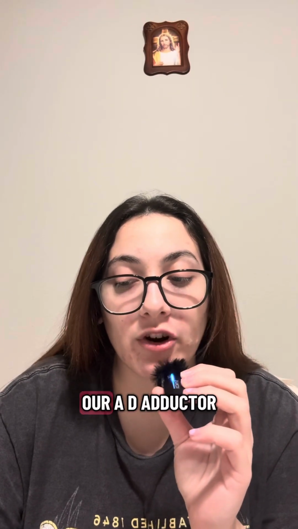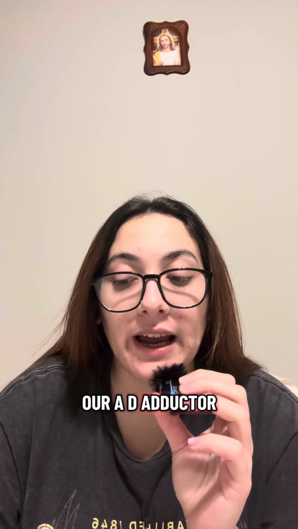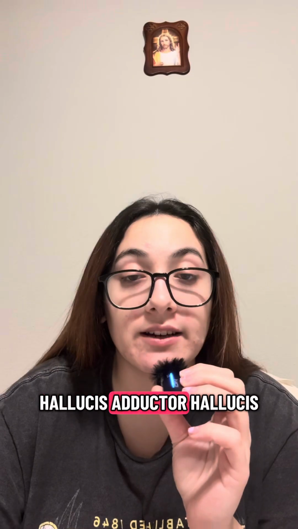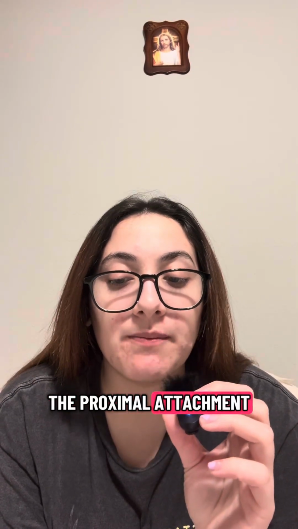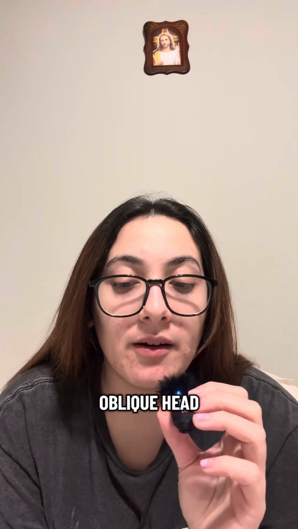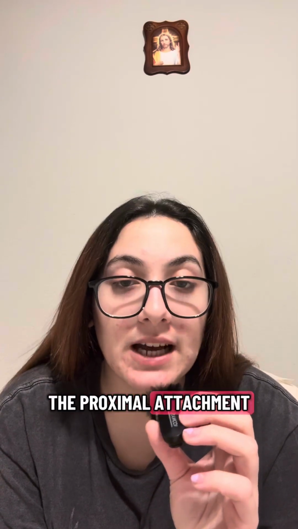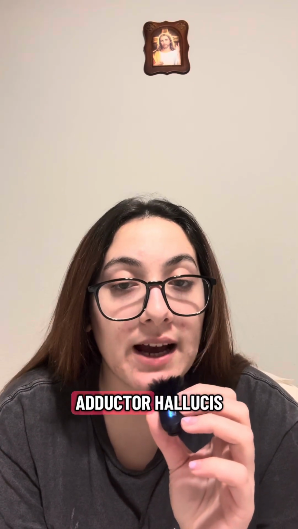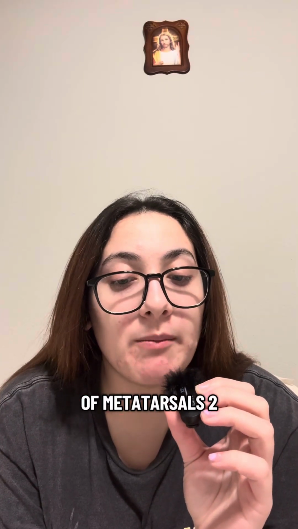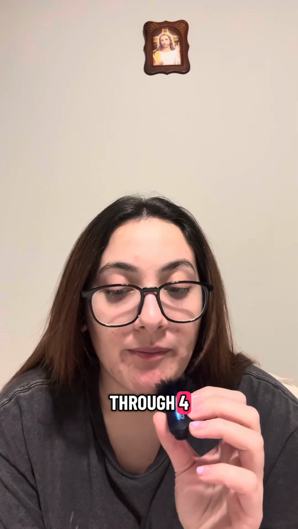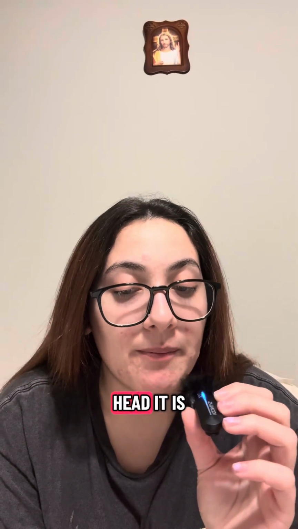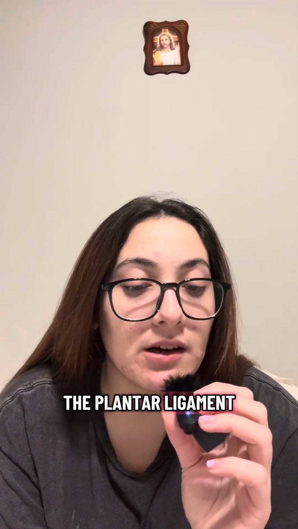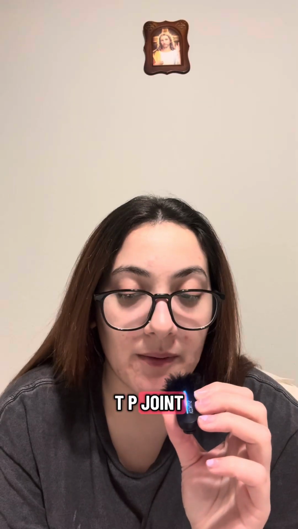Next, we have our adductor hallucis. The proximal attachment of the oblique head of the adductor hallucis is the base of metatarsals 2 through 4. For the transverse head, it is the plantar ligament of the MTP joint.